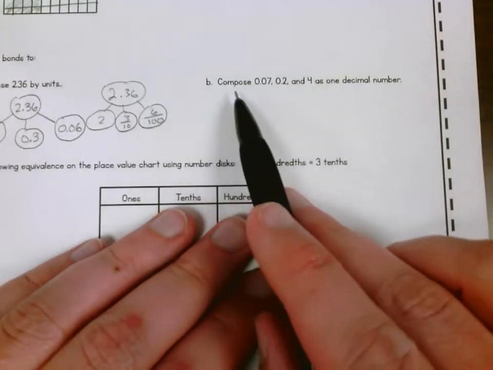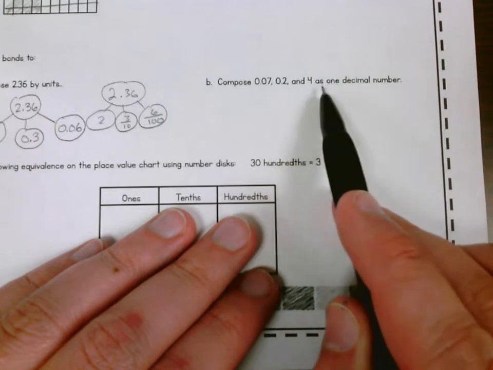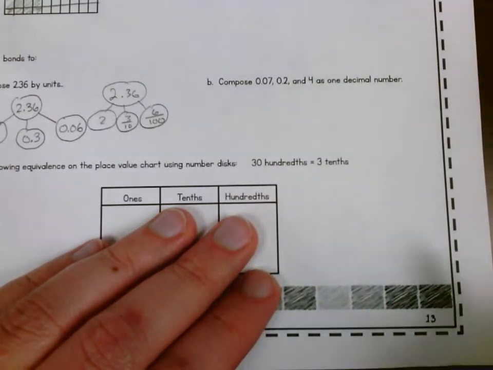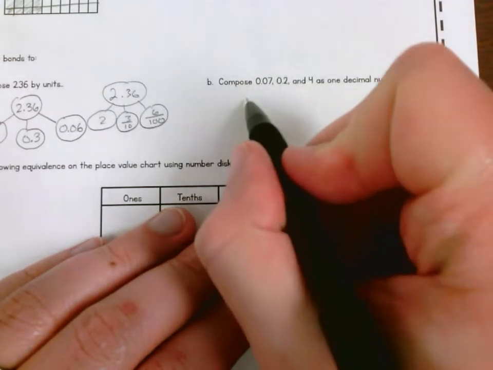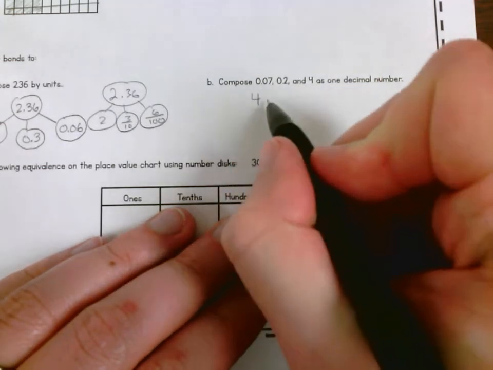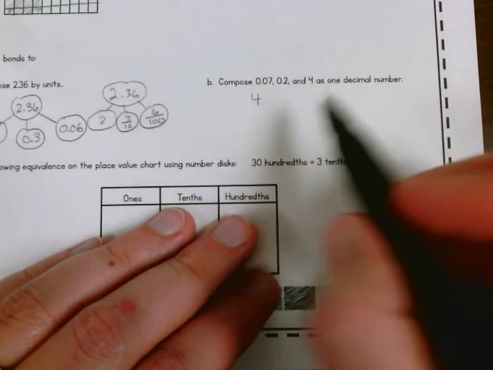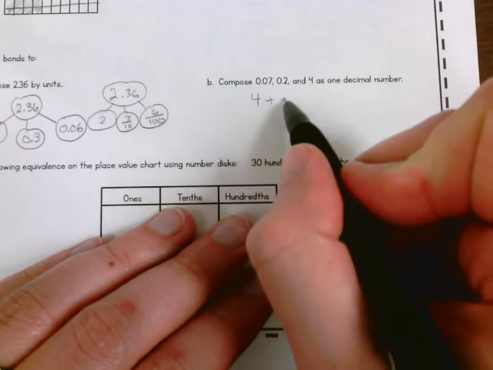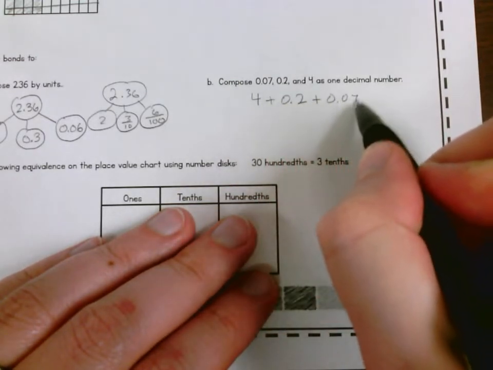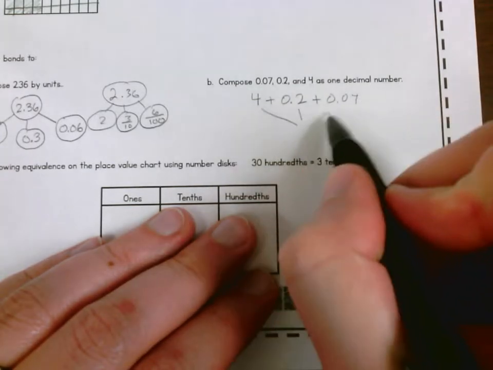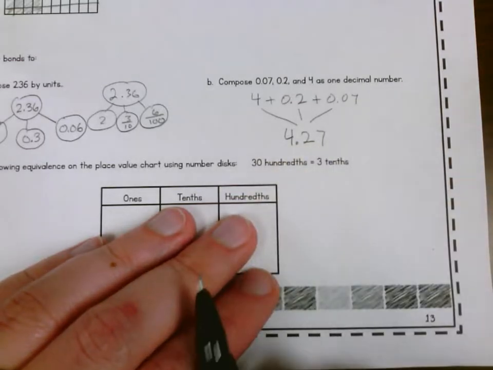Okay, part B says compose 7 hundredths, 2 tenths, and 4 as one decimal number. So I'm going to put all these together. 4, and I'm just switching the order because I think the order was trying to throw you off a little bit. Plus 2 tenths plus 7 hundredths. If I put these together, 4 ones, 2 tenths, 7 hundredths. Just like that.